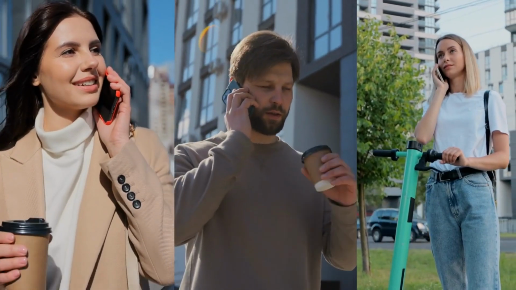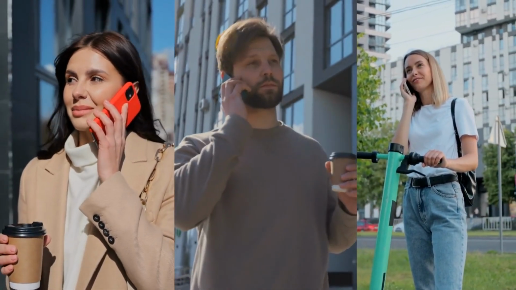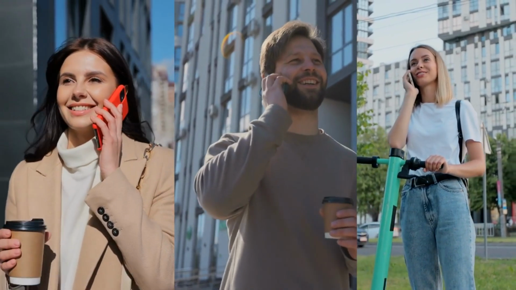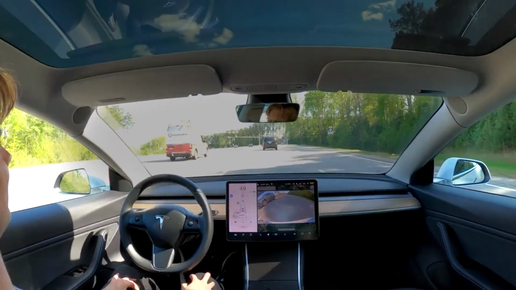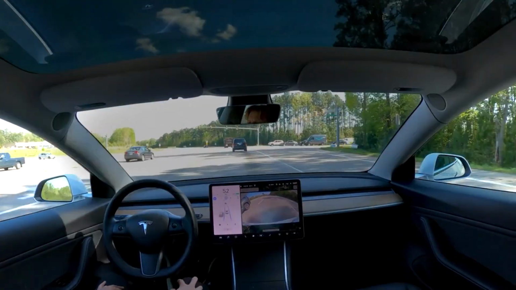Use the split screen view. Have you ever done that? The split screen view allows you to view two different things on the touchscreen at the same time. This is useful for things like viewing the map while also playing music.